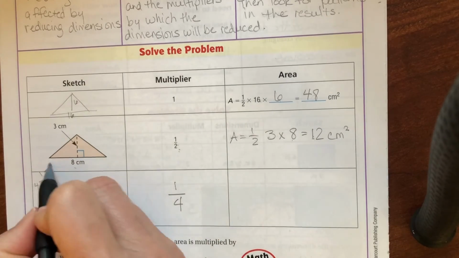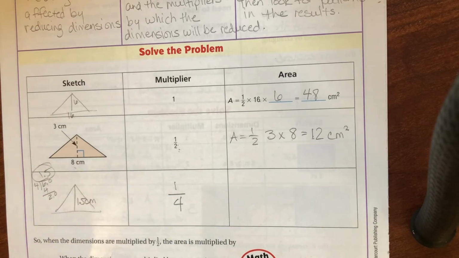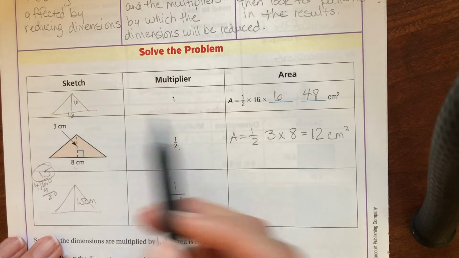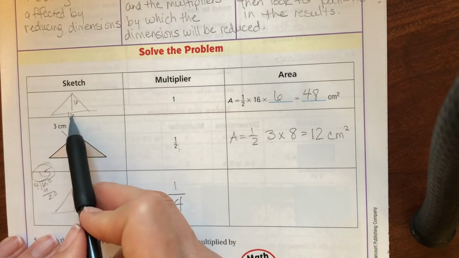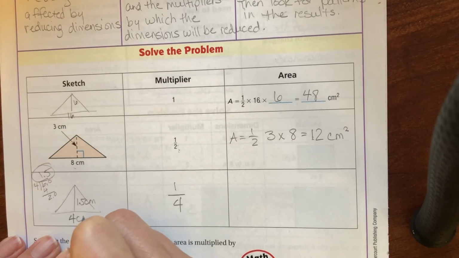So it's 1.5. So this is 1.5 centimeters tall. And then 16 times 1/4, or 16 divided by 4, would be 4 centimeters.